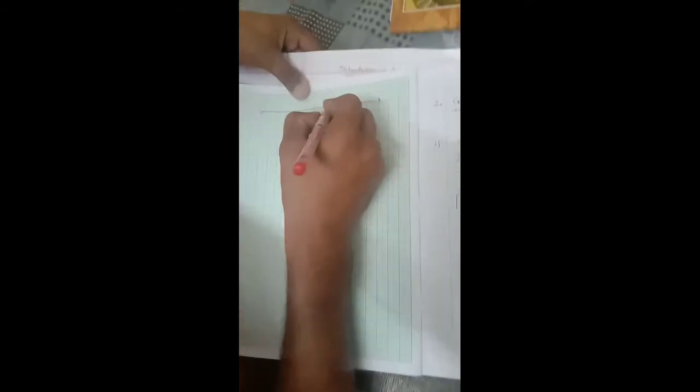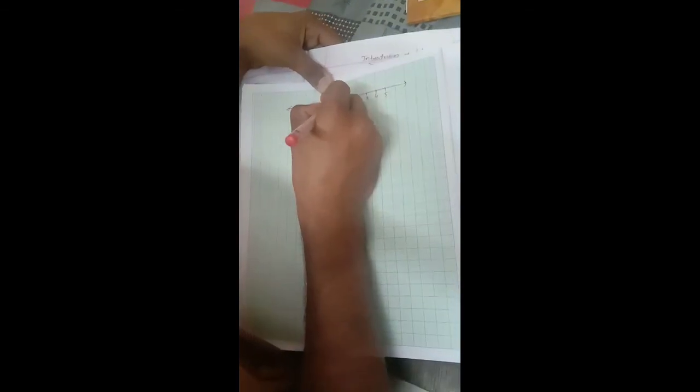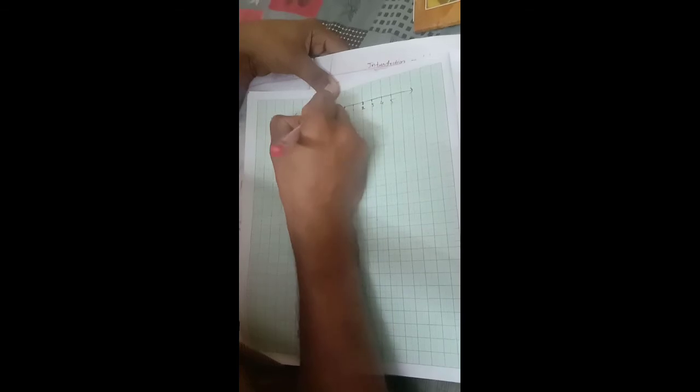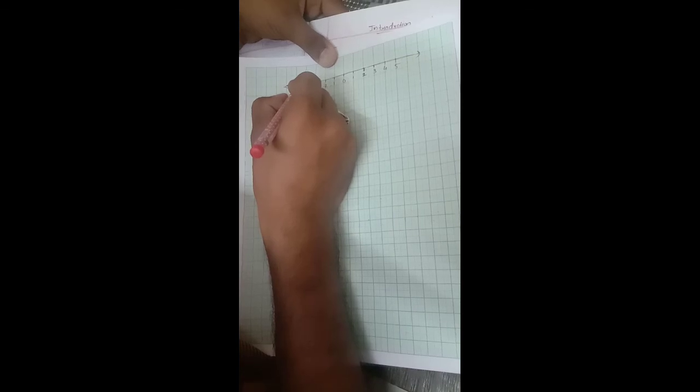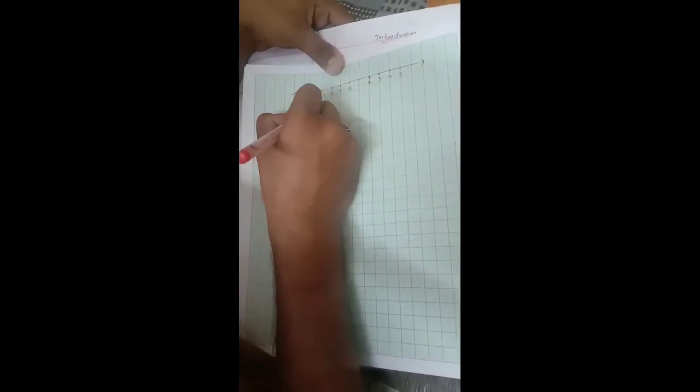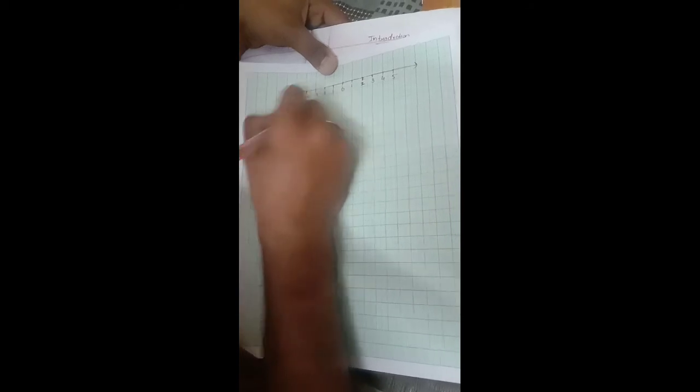Draw on the x-axis. It means only a horizontal line, and in one variable don't draw the y-axis. This one is 0, 1, 2, 3, 4, 5, and minus 1, minus 2, minus 3, minus 4 and minus 5. The value is minus 4.5, somewhere here between minus 4 and minus 5. This one is x is equal to minus 4.5.